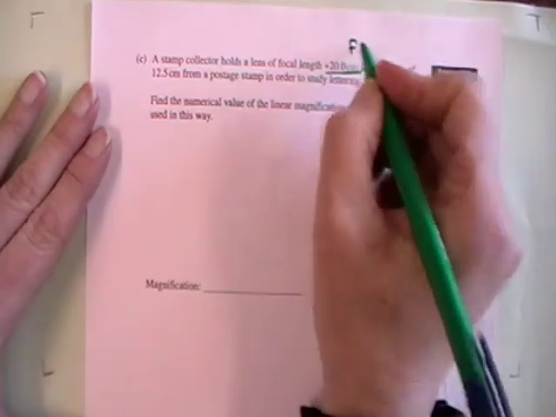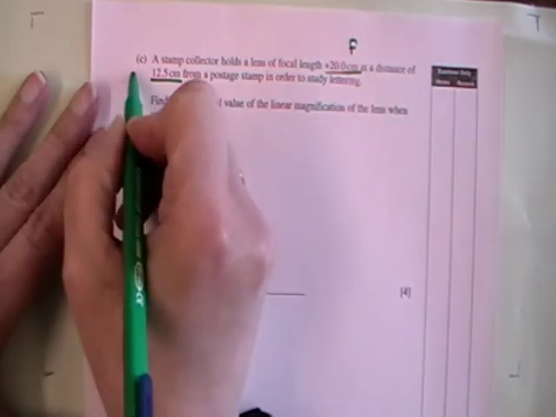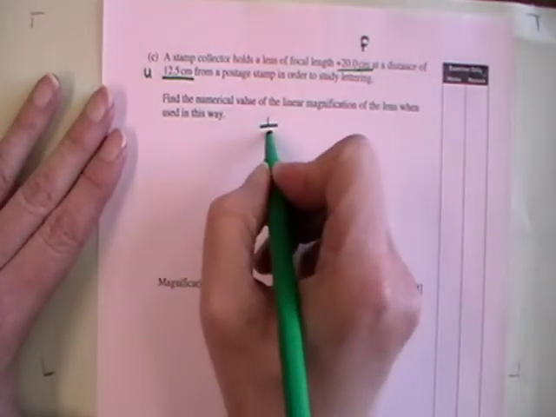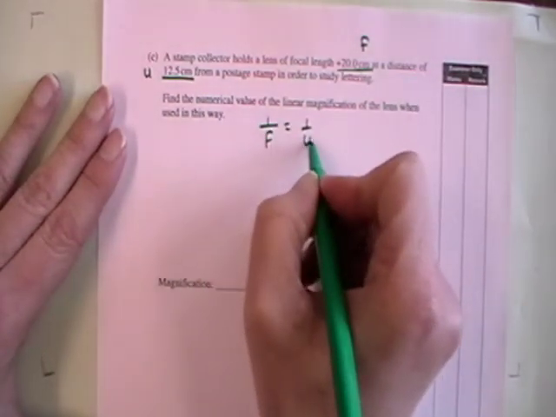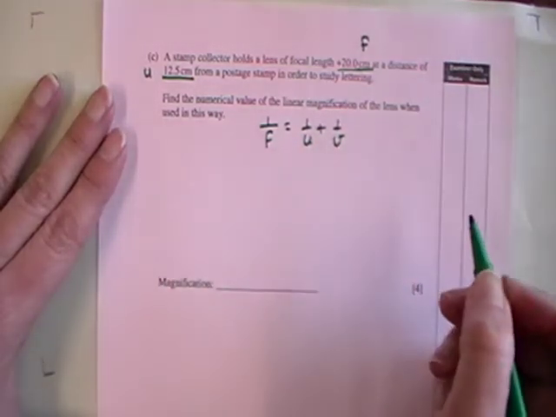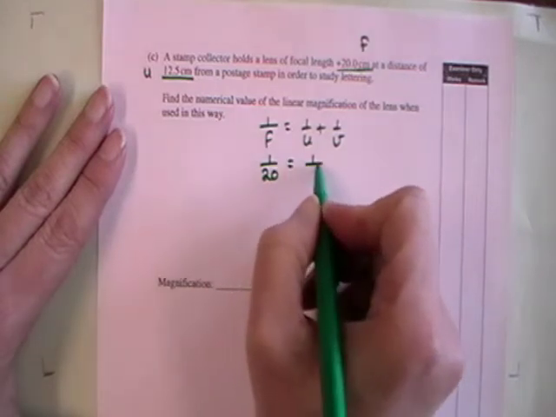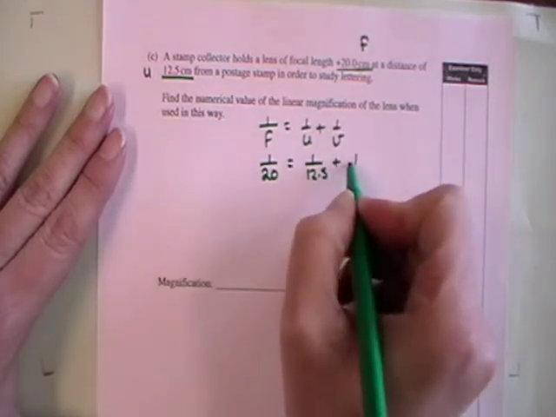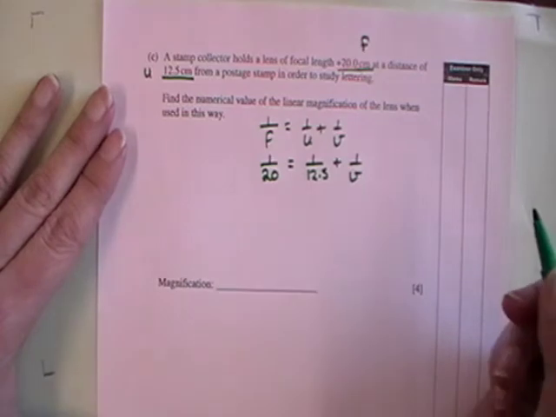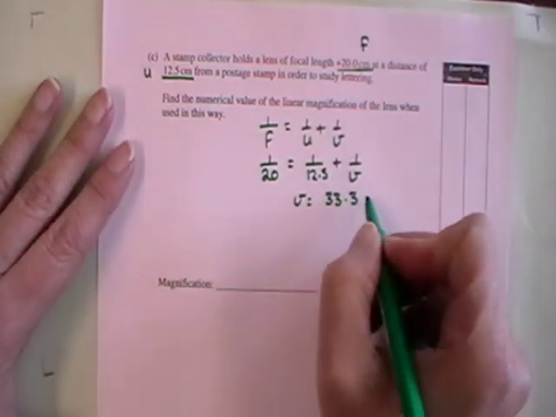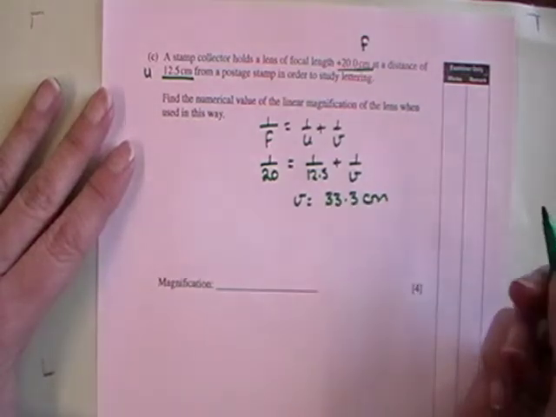We've got F and we've got U. That would lead us to use the lens law equation. 1 over F equals 1 over U plus 1 over V. So 1 over 20 is equal to 1 over 12.5 plus 1 over V. When we rearrange that and work that out, we find that V is 33.3 centimetres in this case.